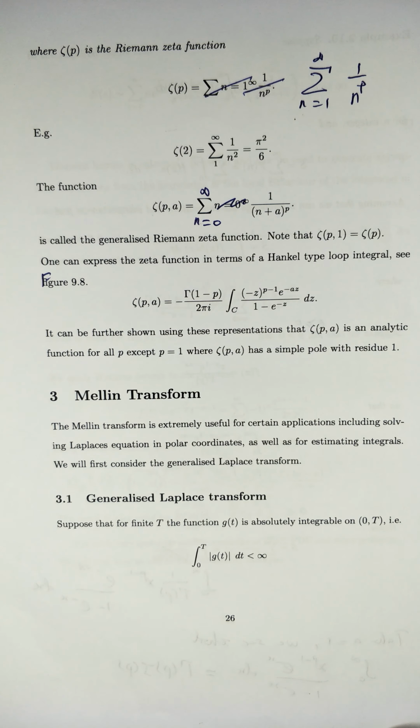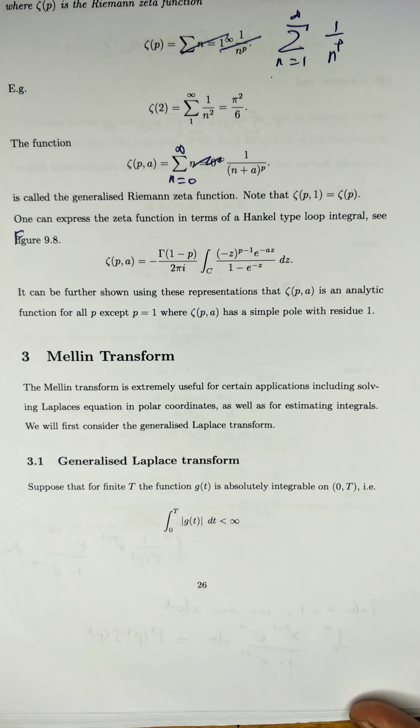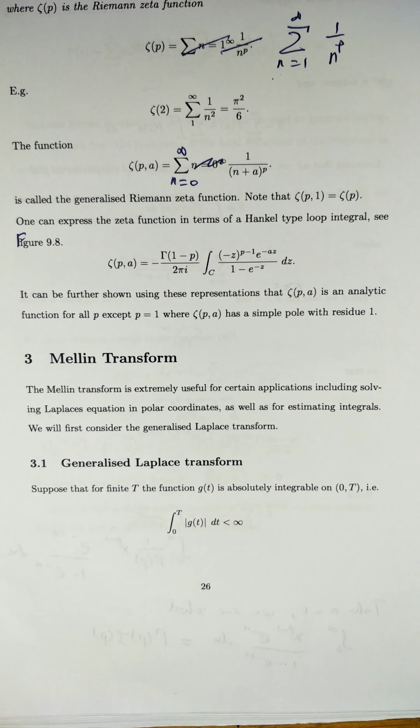I'll talk on the Mellin transform. In the previous lecture, I talked on the Fourier transform and Laplace transform, and now on the Mellin transform. Alright, so again, I just read whatever is in the notes. Where necessary, I will do some writing.